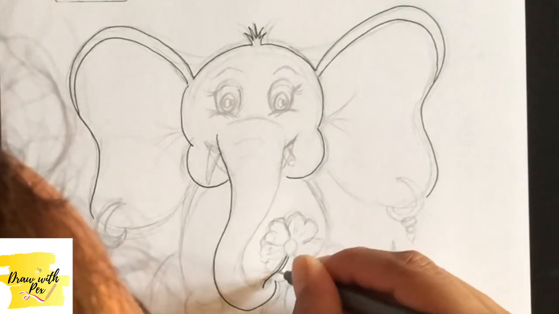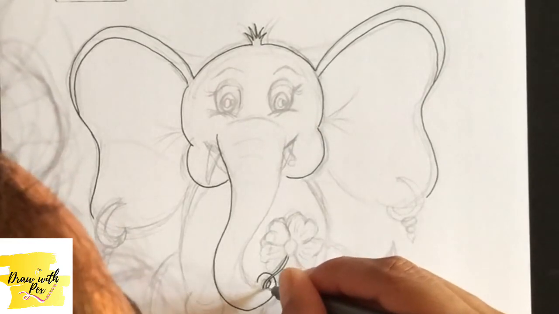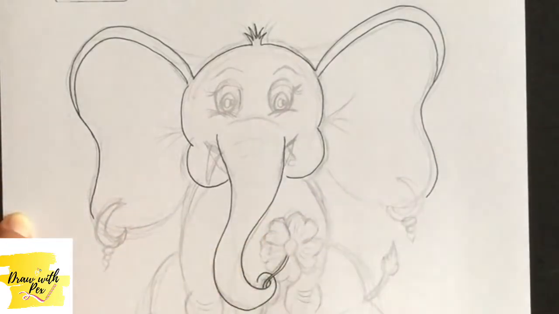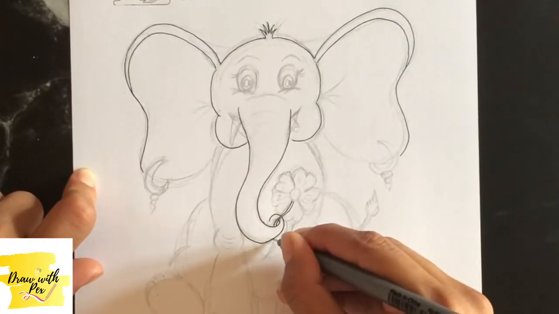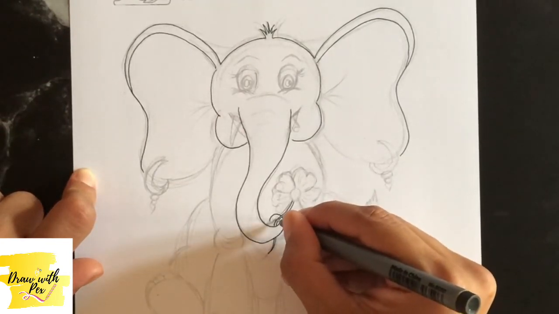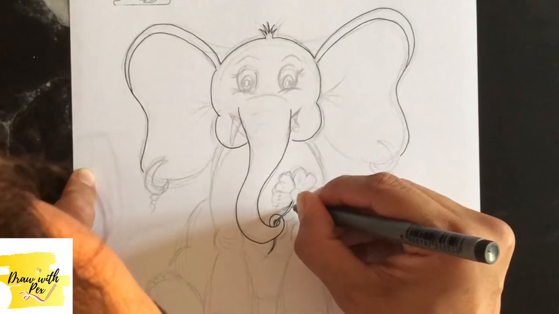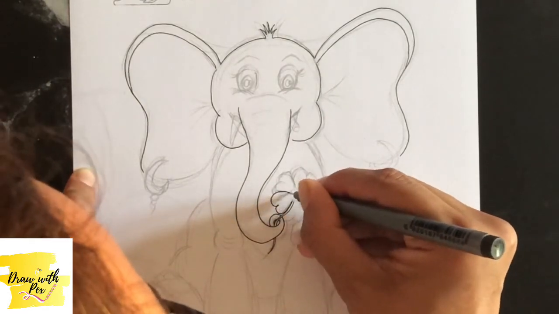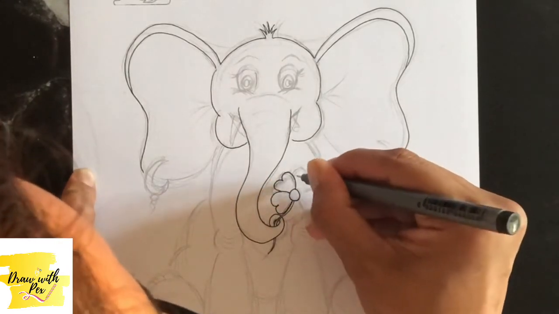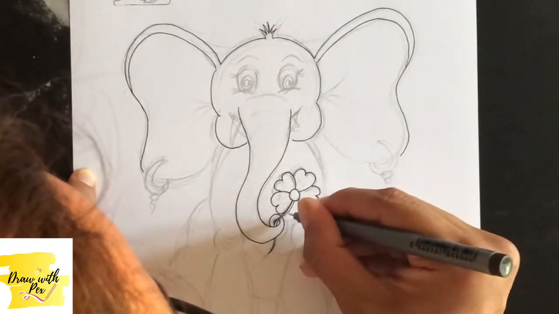So you need to do the stem because that is within the trunk. So can you see? That's the stem for the flower. And then that is his nose that's wrapped around it. And then I've just added the extra petals, because I wanted there to be 5. I'm just making them slightly more narrow to fit it in.